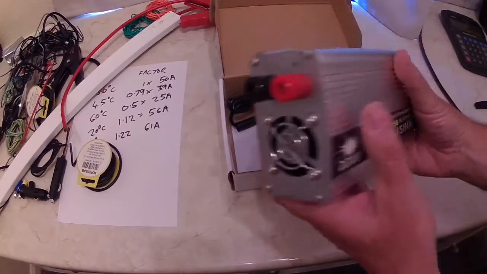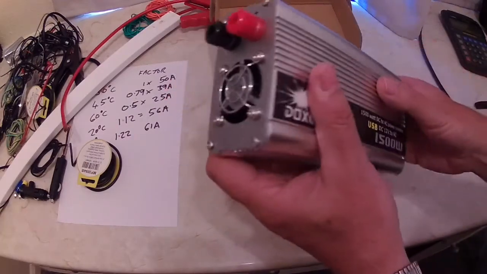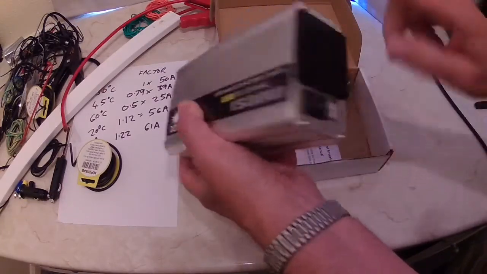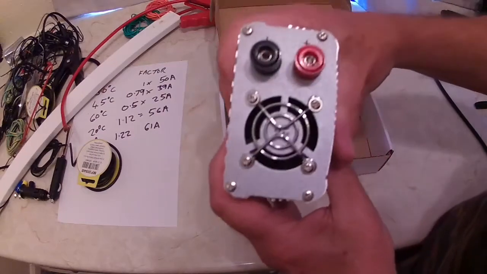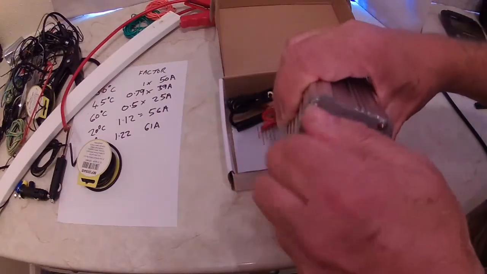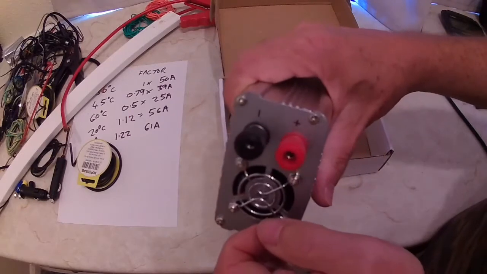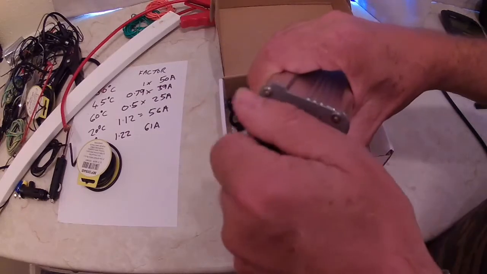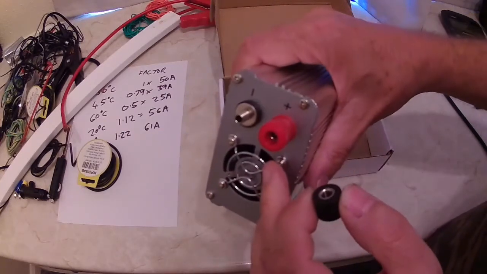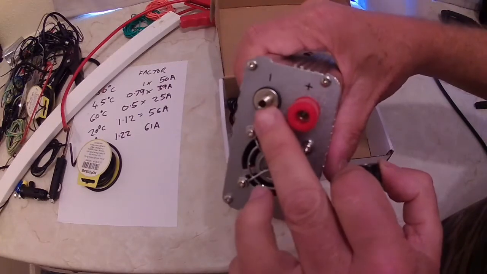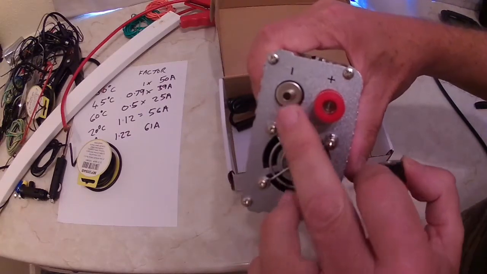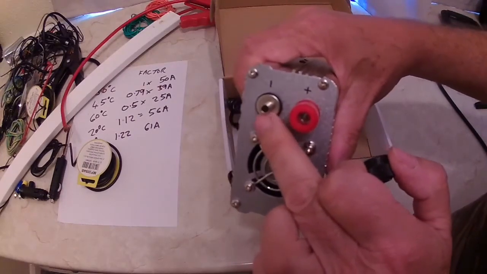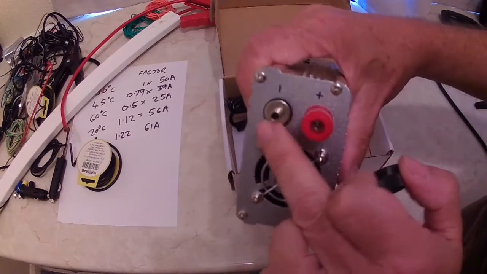Now the first thing you may not be aware of, it's got USB, an on and off switch and a single outlet, right? Okay. Now if you look closely at these terminals here, they're called binding posts. I'll take the black one off. You can see it's hollow. Now these are binding posts that are generally used on test equipment and small power supplies and things like that.